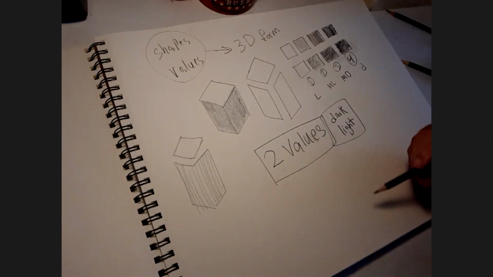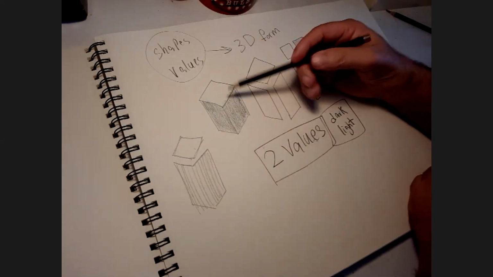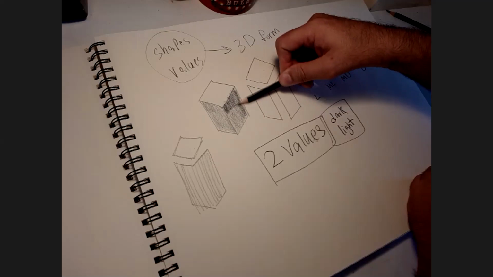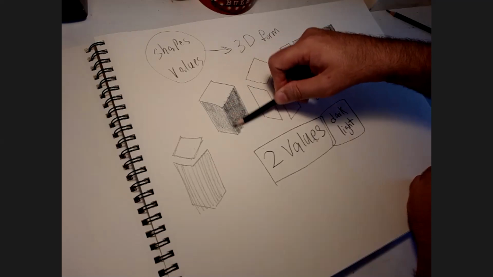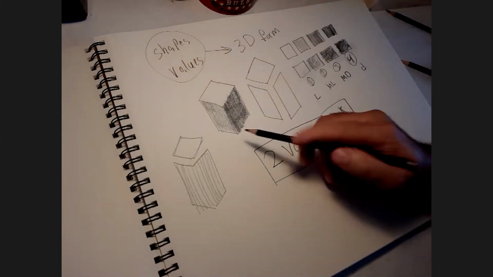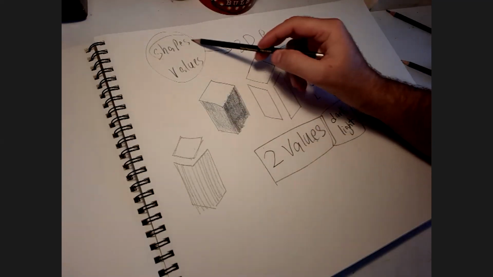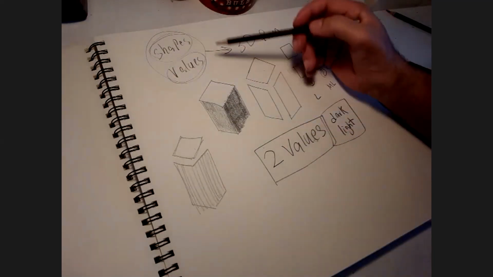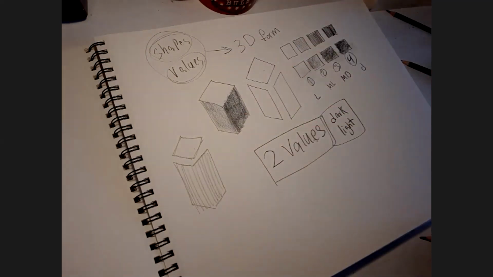That's the first step. Next step is that we add 1 value at a time if needed. So for this bottom part, I just add more value to one side, like this. Now what do we have here? We have a 3D form here, which is nothing more than 3 simple shapes and some different values. So shapes and values are working together to create a 3D form for us, okay?